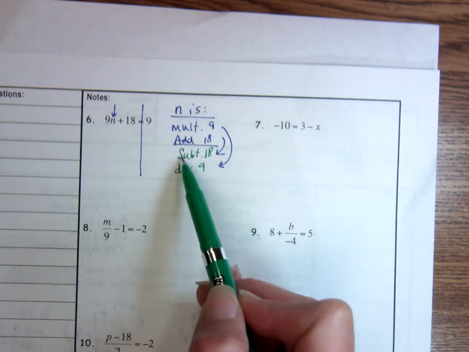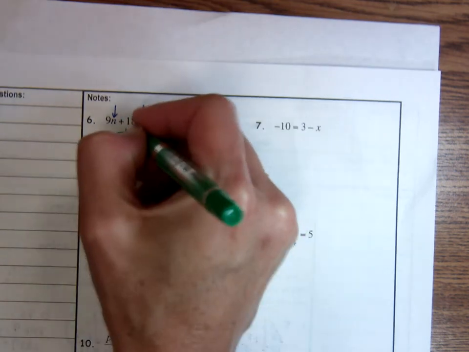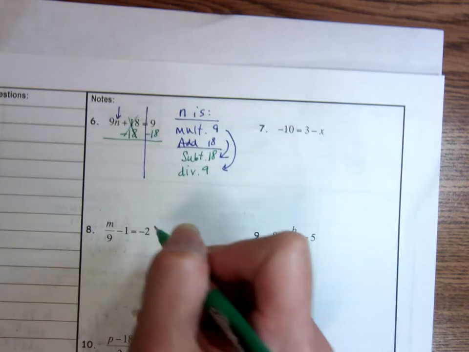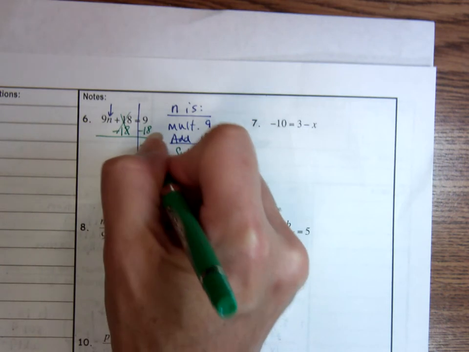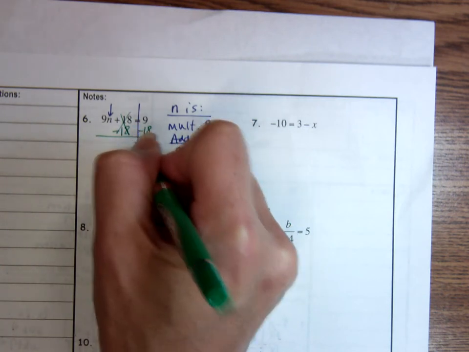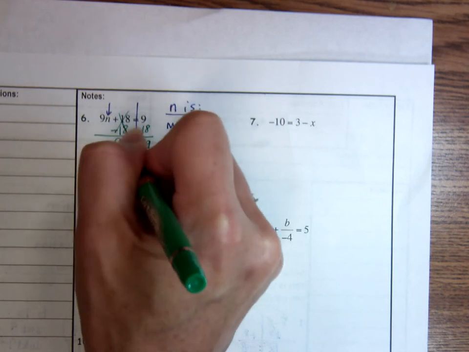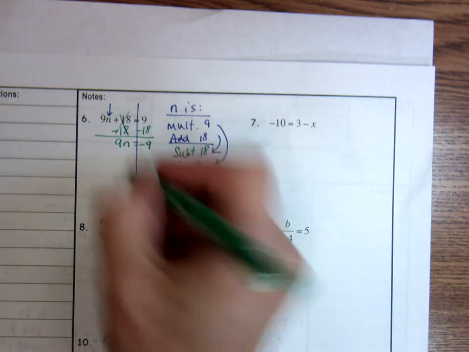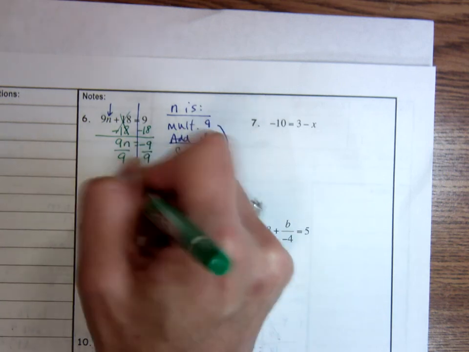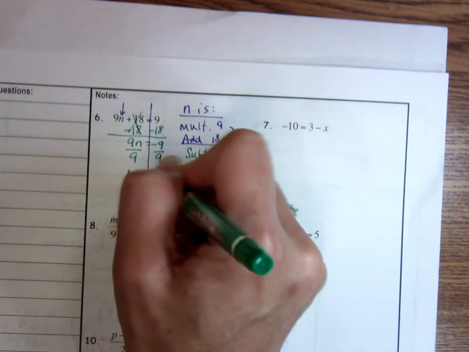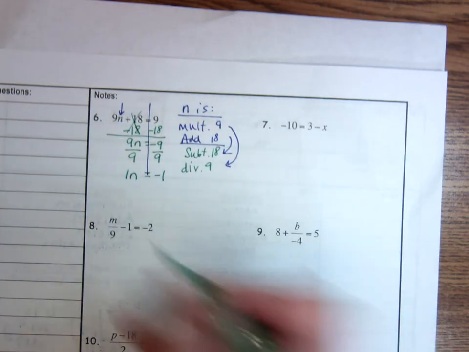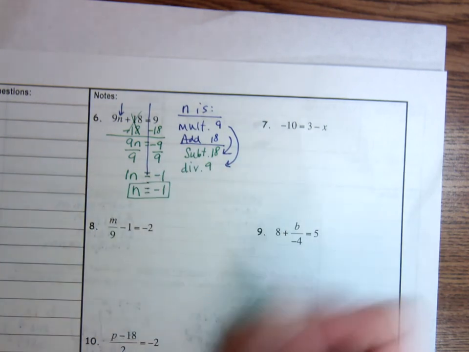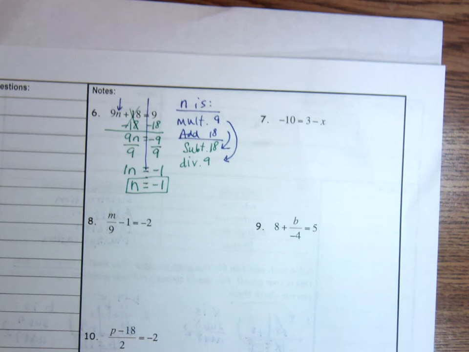So it says first subtract 18. So I'm going to do a minus 18 on both sides, and all I have to do now is make sure that this is going to 0. Then 9 plus a negative 18 is a negative 9 on the right hand side, and we just drop down the 9n. We've done the subtract 18, now we just need to divide by 9. So if I divide by 9 on both sides, I get 1n is equal to negative 1. But again, you don't need that 1 in front, so we just write n equals negative 1. And of course, you can go back and double check that you did it right.